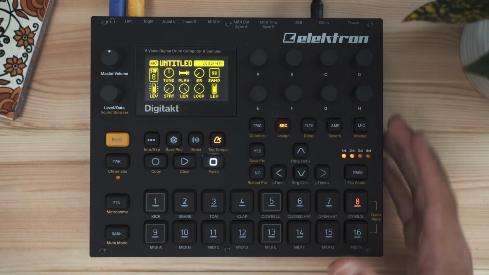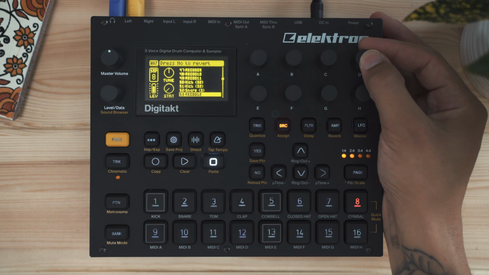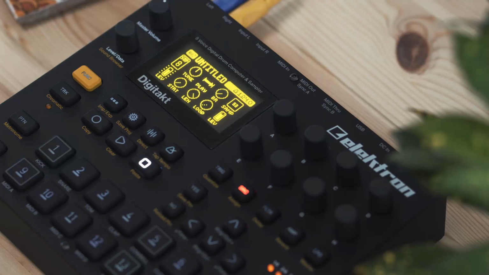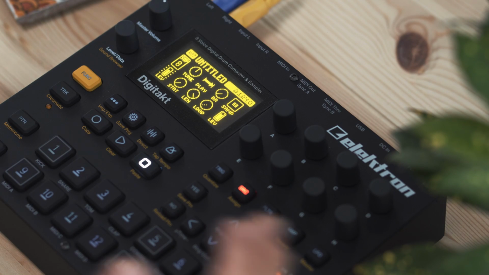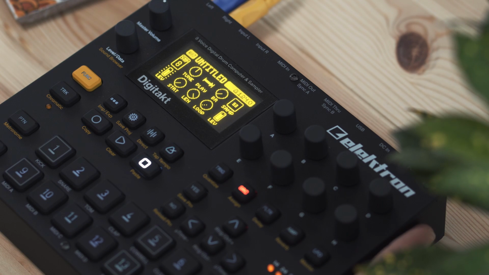So we select our sample using this, and as soon as we find the one we like, we can either press the encoder down or you can hit the yes button. So now that we have our sample, or source in this case, selected, we can then start manipulating it on the source page as well. So this is it here.